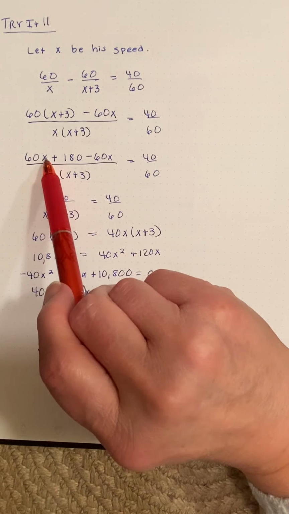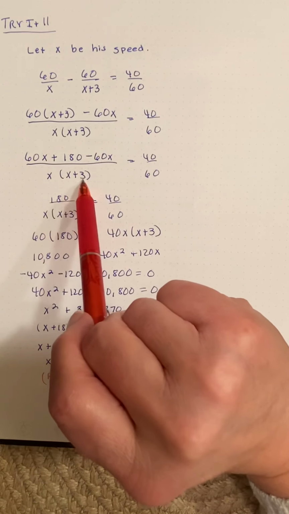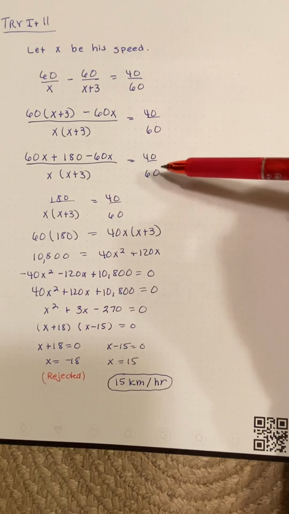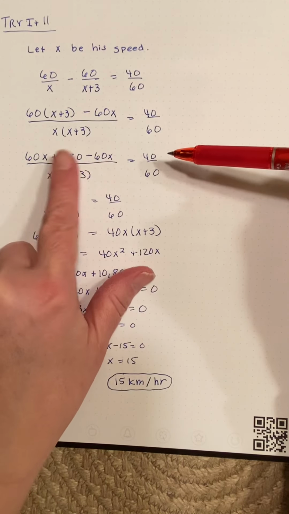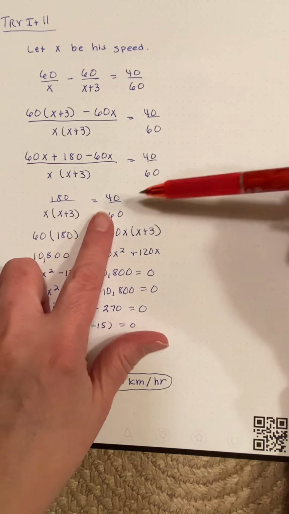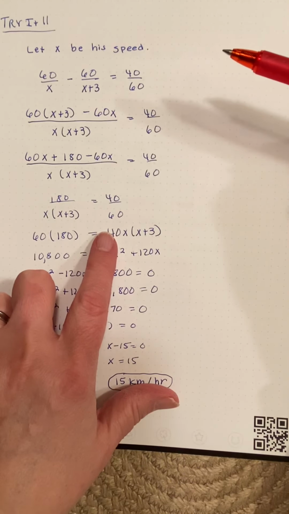So I have 60x plus 180 minus 60x over that denominator, x times x plus 3, equals 40 over 60. I do my combining. Notice the combining just eliminates the x. I'm left with 180 over x times x plus 3 equals 40 over 60. Notice this hasn't changed yet.